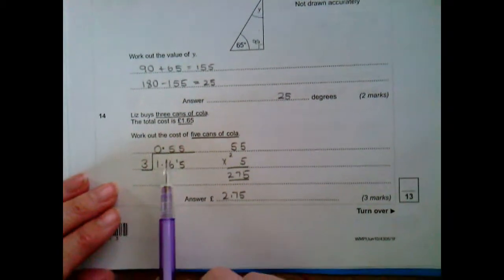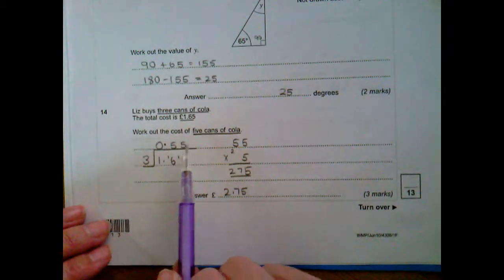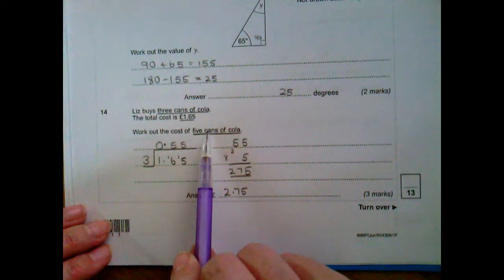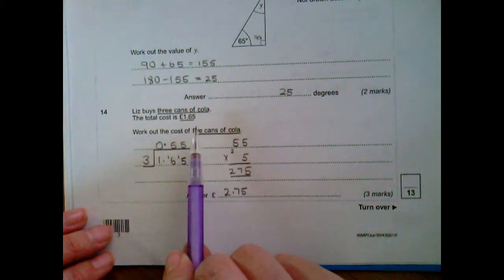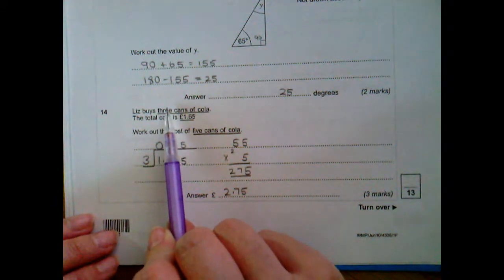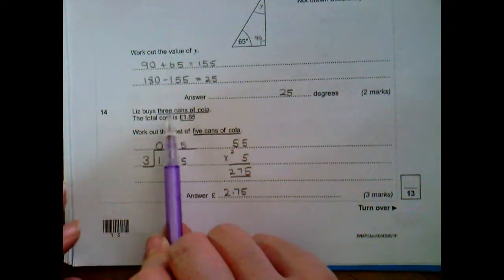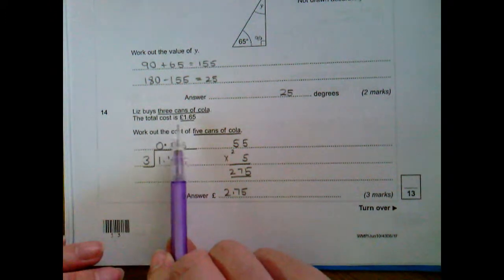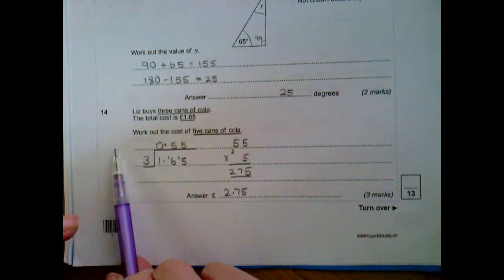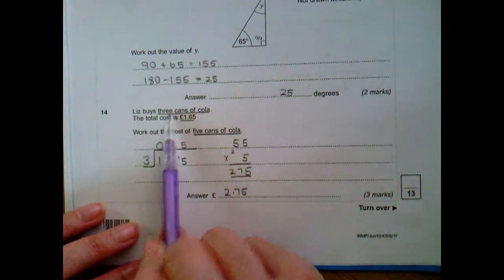Number 14, Liz buys 3 cans of cola and the total cost is 165, and we want to work out the cost of 5 cans. So you would need to work out the price for 1 can here. It would be different if you were going from 3 cans to 6 cans or something. You could just double that price, but you're going from 3 to 5. So the easiest way would just be to go back down to 1 can and then up to 5. So do 165 divided by 3.